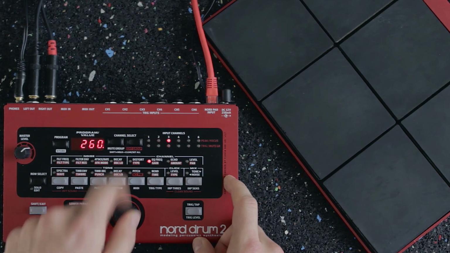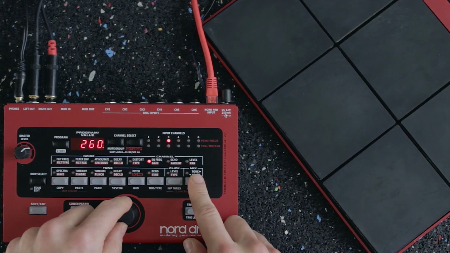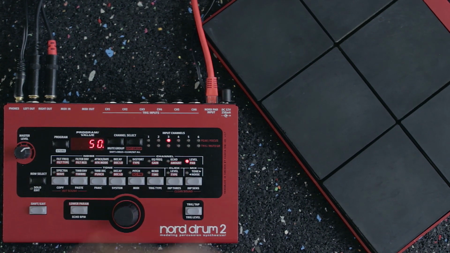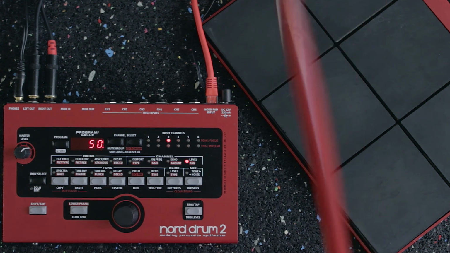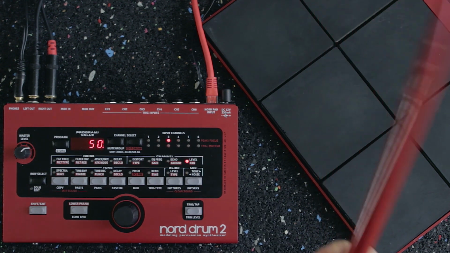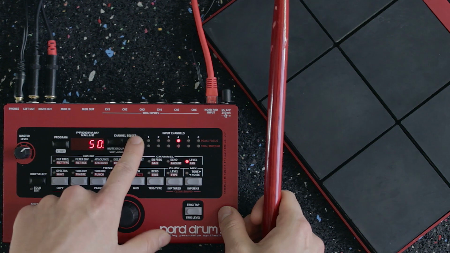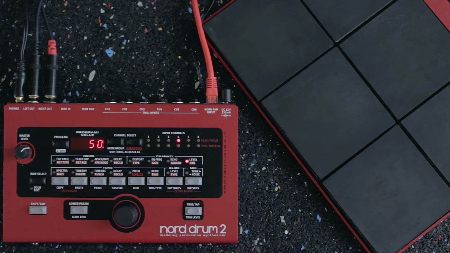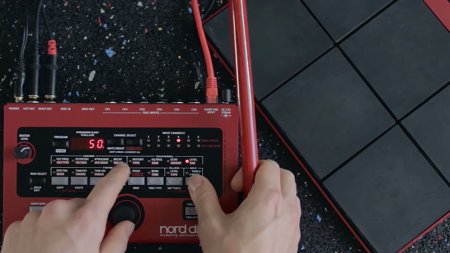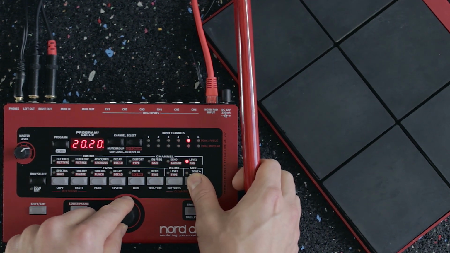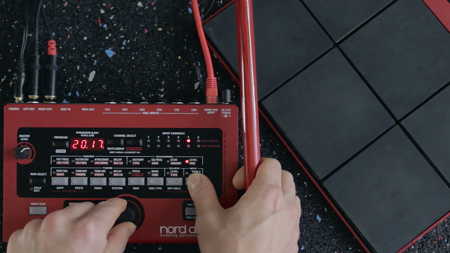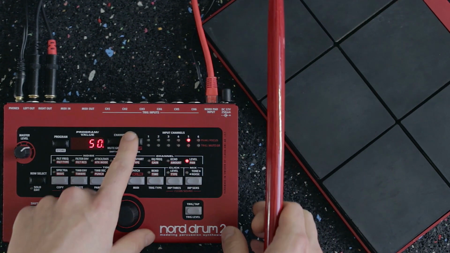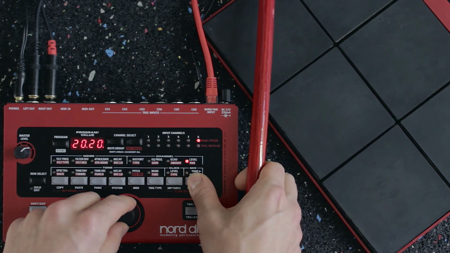Go back to channel 3 and select the pan parameter and pull it right to 1220. Next channel, set it to 1720. And channel 5, pan it left to 2015. And finally, channel 6 left to 2010.